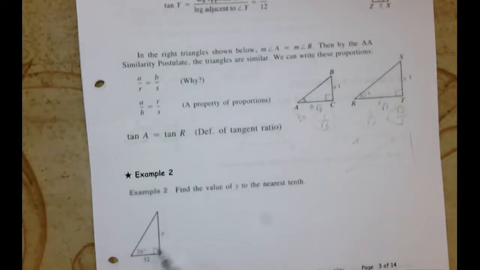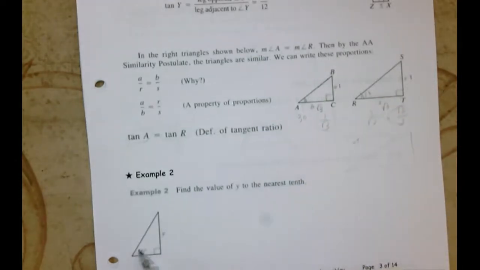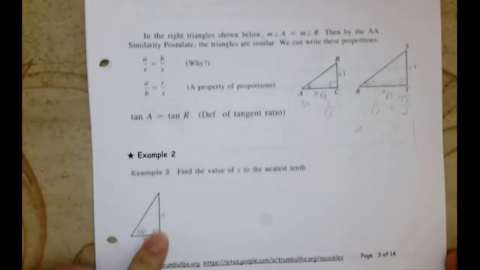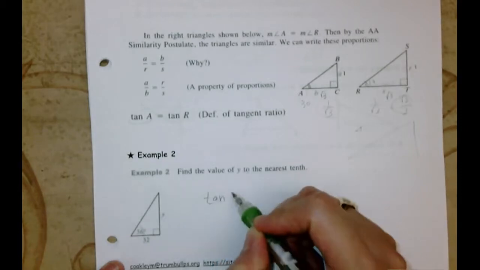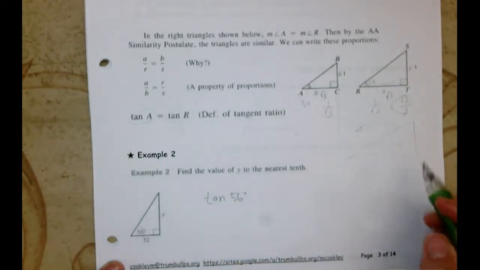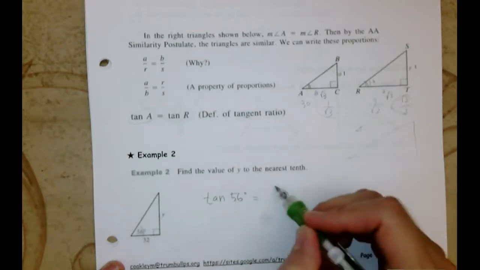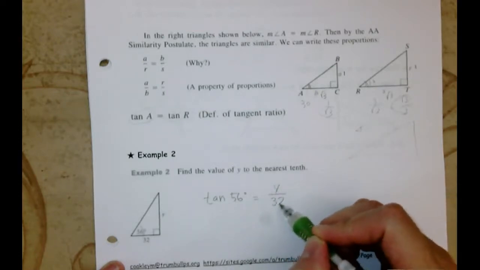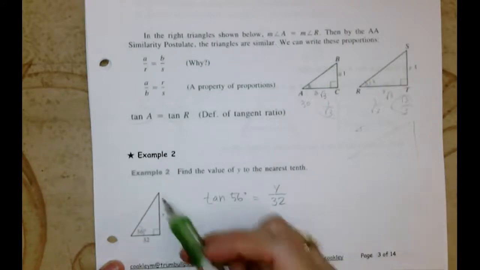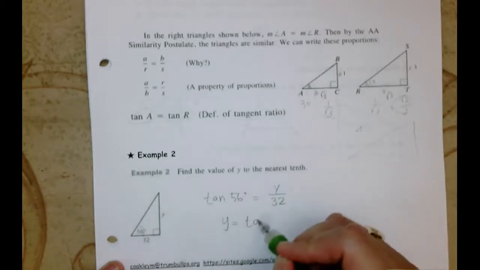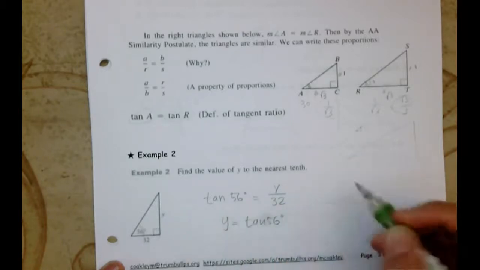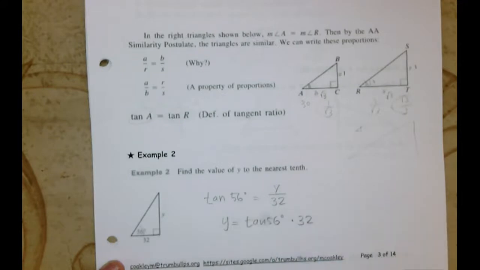Okay, so now we're going to use these things. Here's a 56 degree angle. That's not one of the special angles, so we don't know the ratio of these sides. But we can find the tangent of 56 degrees on a calculator, and this should equal opposite over adjacent. We are trying to find the opposite side, which is y. So y has to be tangent of 56 degrees times 32. You multiply 32 on both sides and you get y.